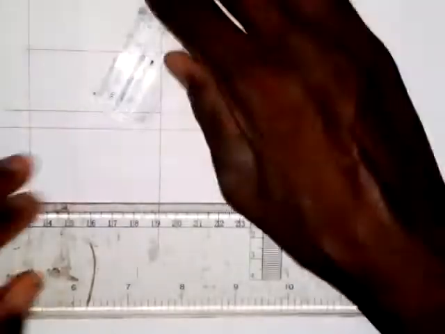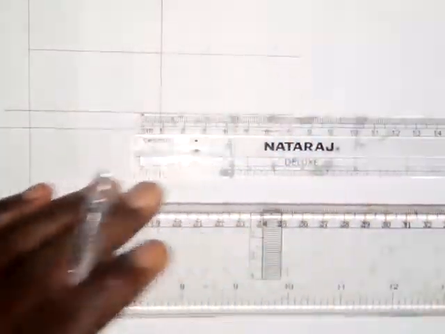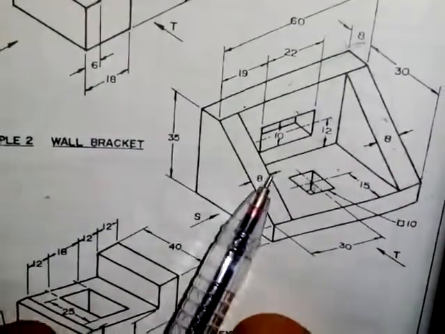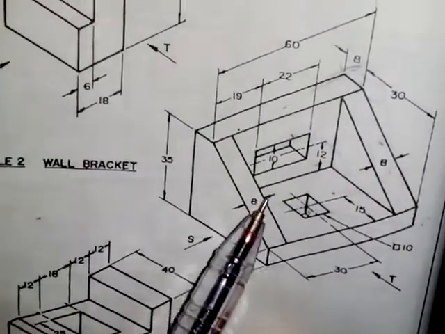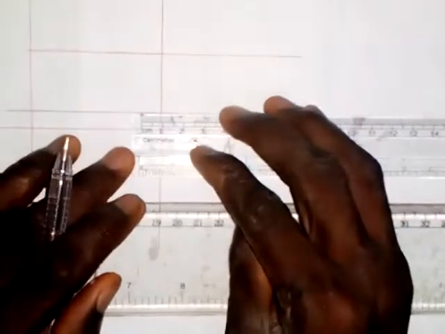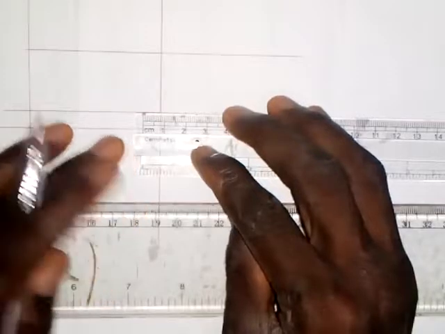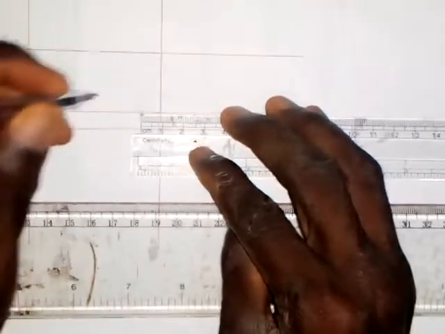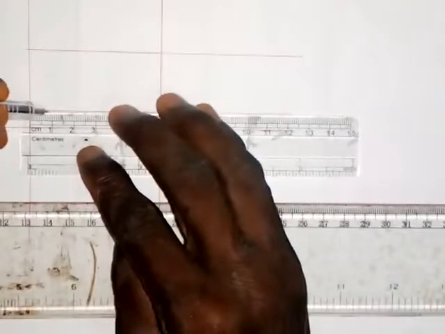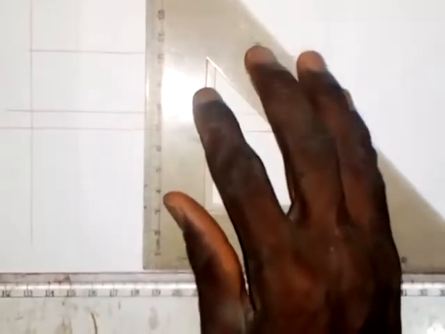Then I will come here and take a measurement of 8 millimeters, because the width of this rectangle is 8 millimeters. It's written here, this is 8 millimeters and this is 8 millimeters. So I will take 8 millimeters like this, and I'll come here also and take 8 millimeters here. Then I'm going to draw a vertical line.